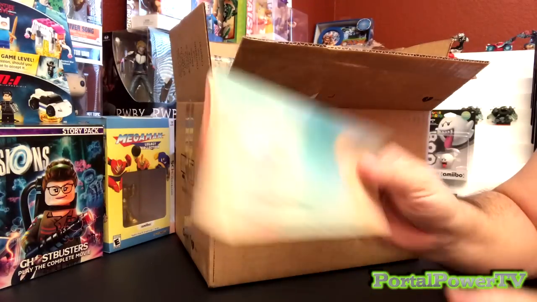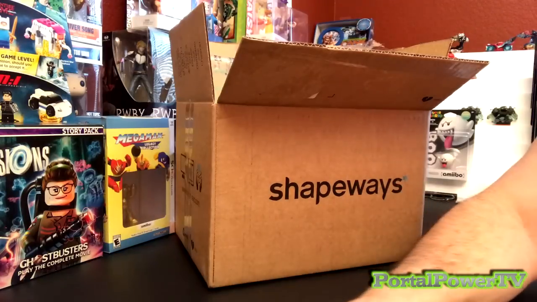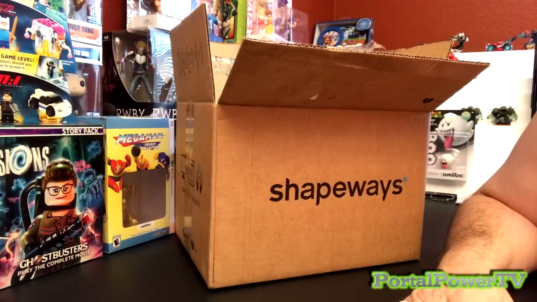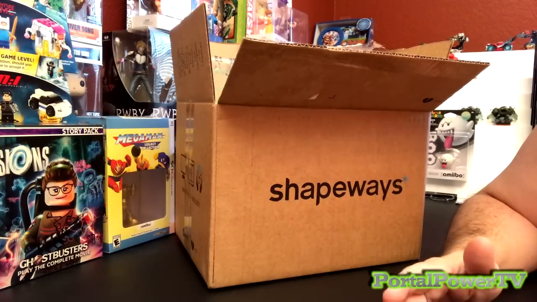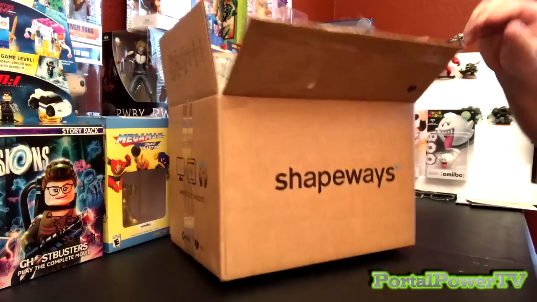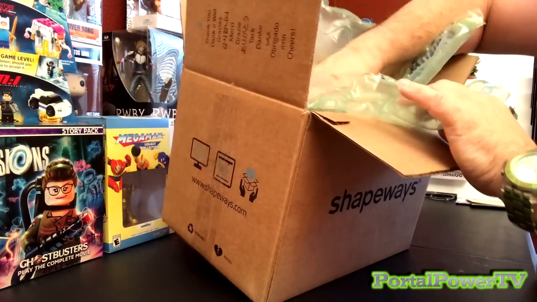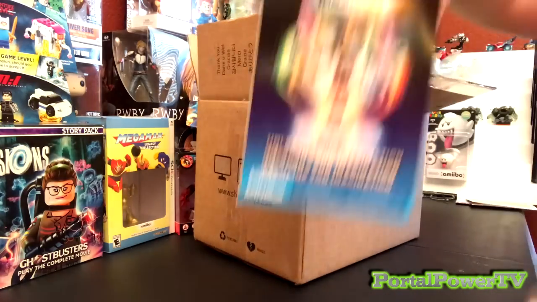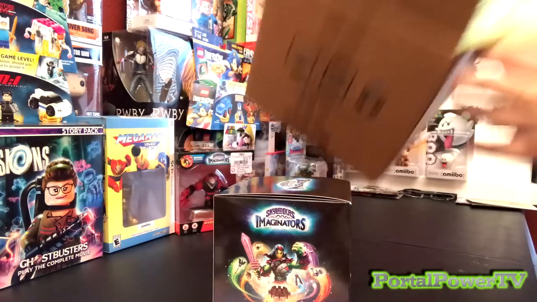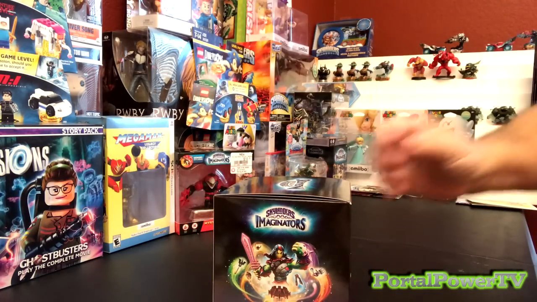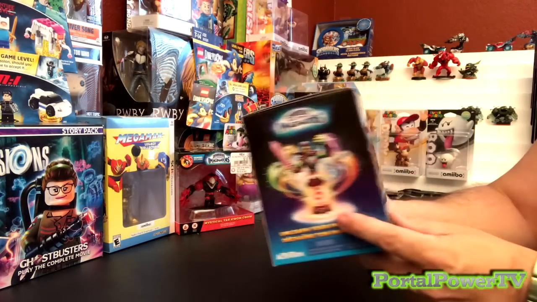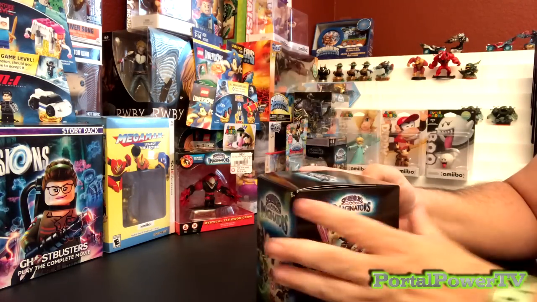So this letter is not personalized like when you get the, trying to think of what, the shirt or something like that. I think they personalize it. But anyway, inside of here is this box. I'm going to take this other one away. And then inside of this cool little box is your Imaginator.